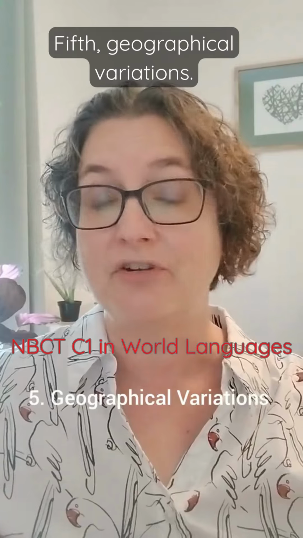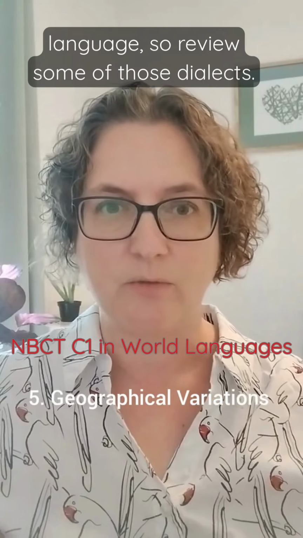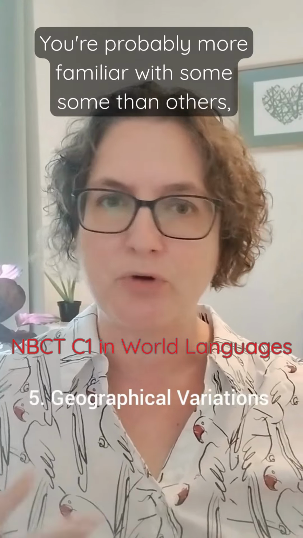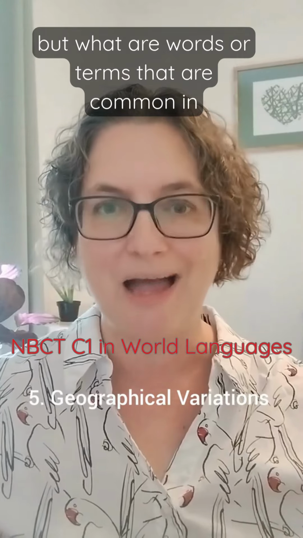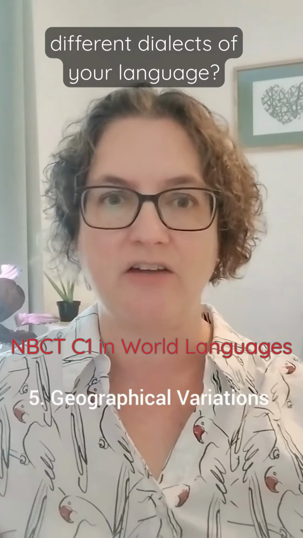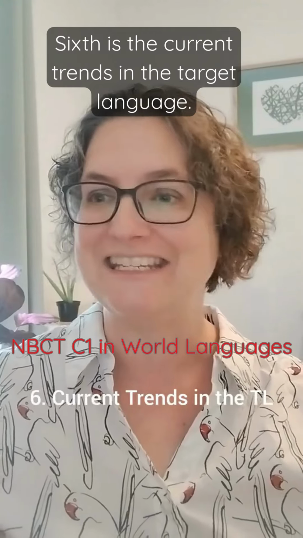Fifth, geographical variations. This would refer to major dialects of your target language. So review some of those dialects. You're probably more familiar with some than others, but what are words or terms that are common in different dialects of your language? Sixth is the current trends in the target language.